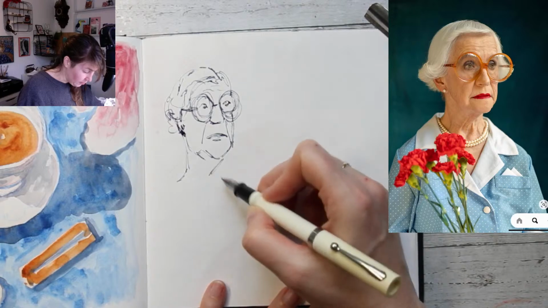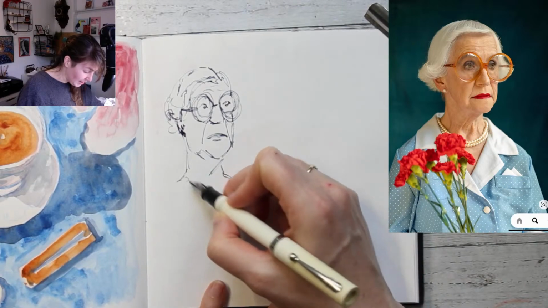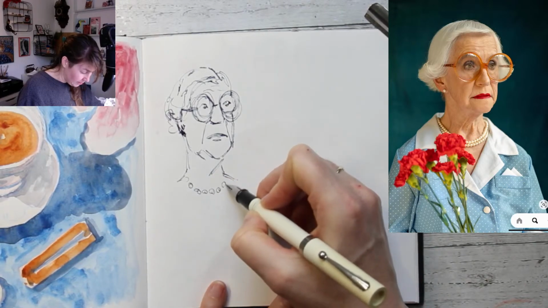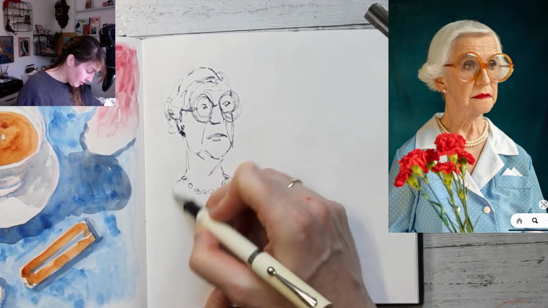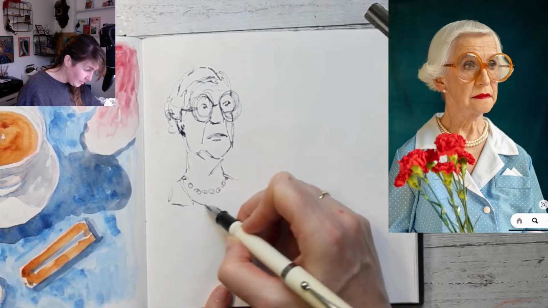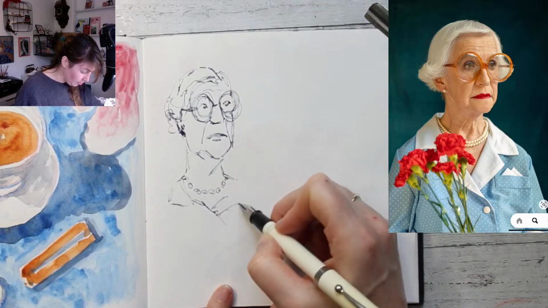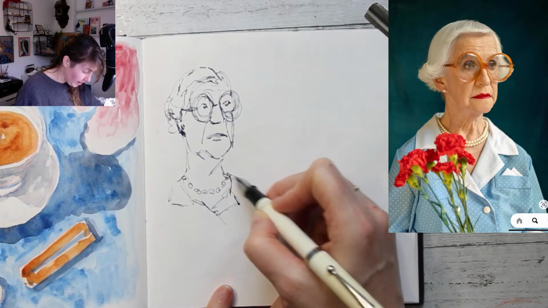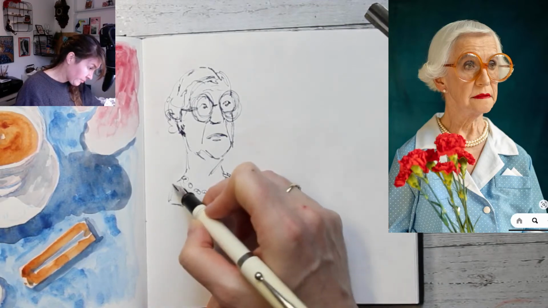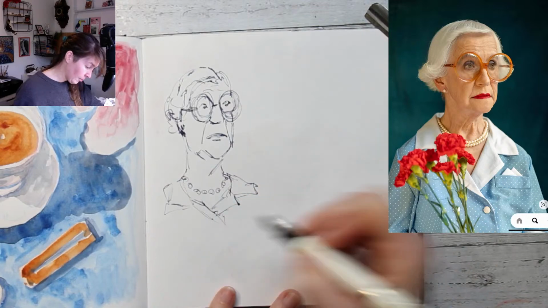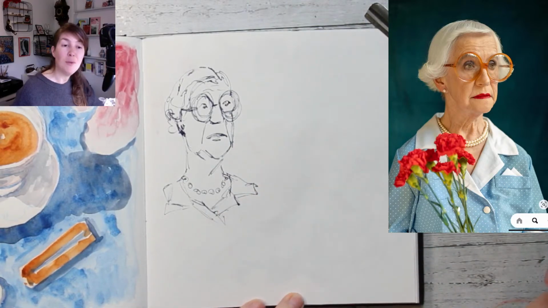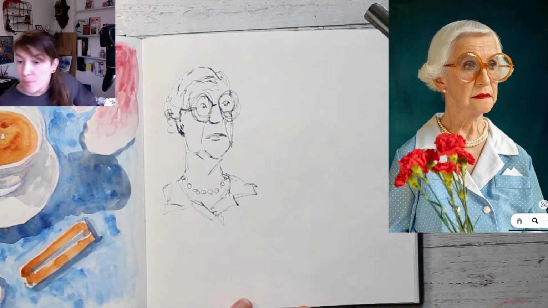I'm just trying to capture the essence. I like this woman's style, very prim and proper and a little bit quirky. So, and I'm working in black and white, otherwise I probably would add some of the clothes in as well.